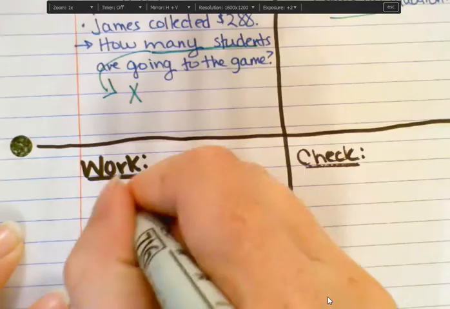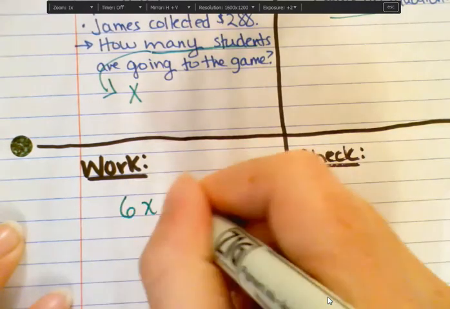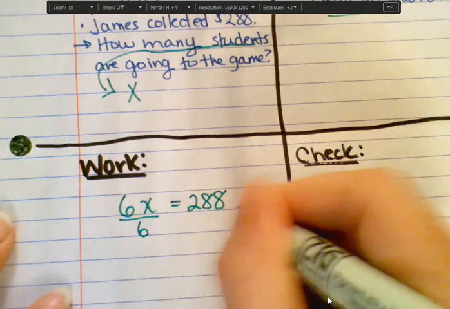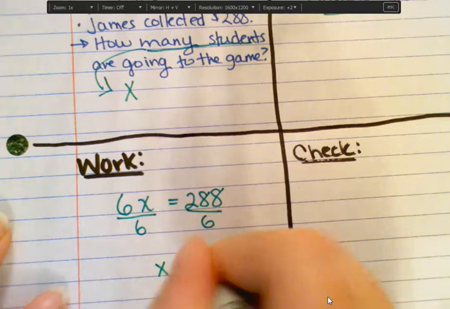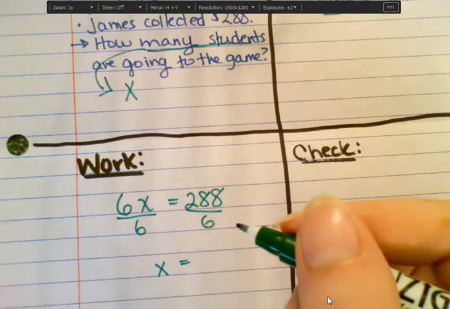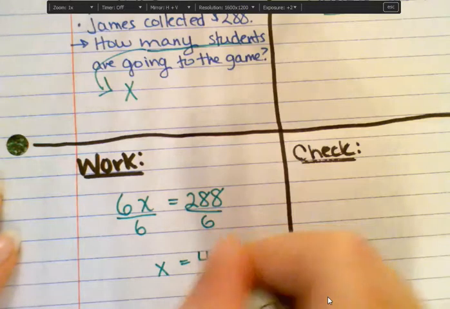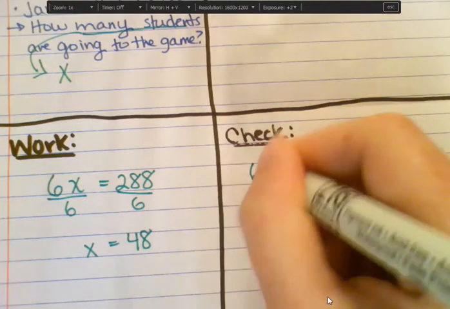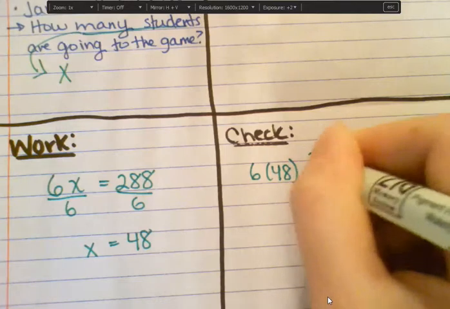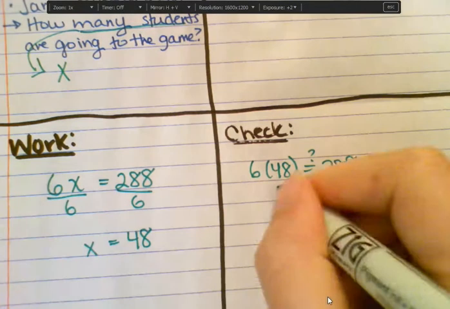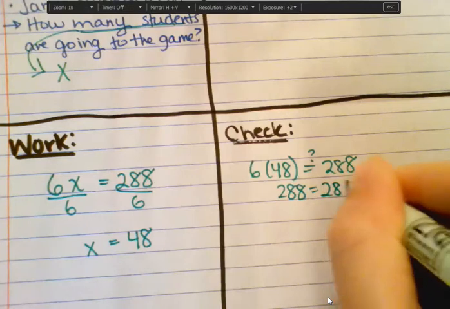Okay, so we know that it was $6 per student, collected $288. So I'm going to divide both sides by 6. So x equals, you can either do the work out or grab a calculator. It's going to be 48. Okay, so let's do a check, make sure that works out. So 6 times 48, does that actually equal 288? Yes, it does. So we're good to go.